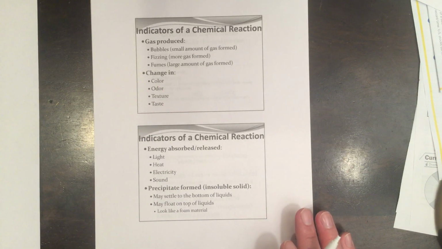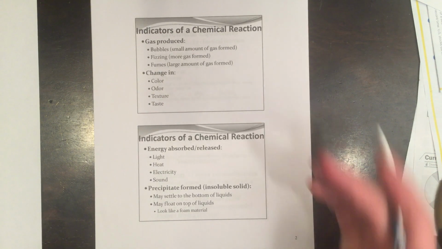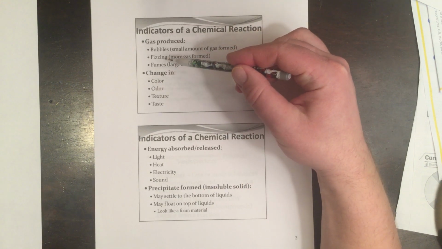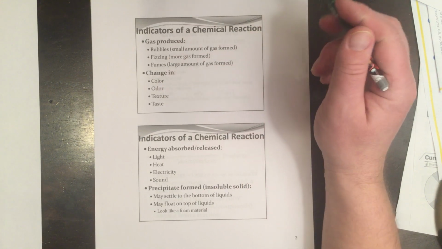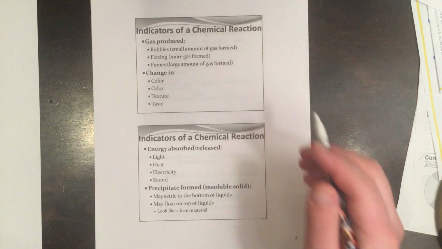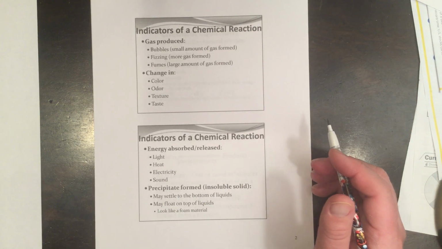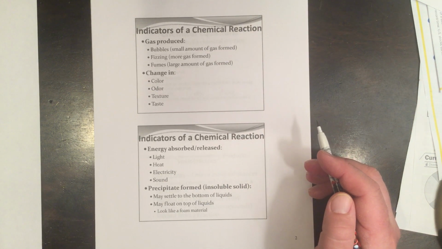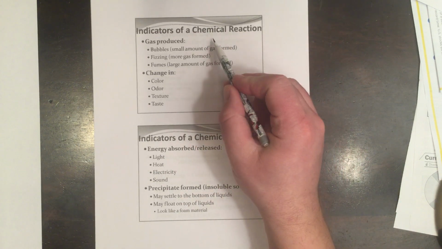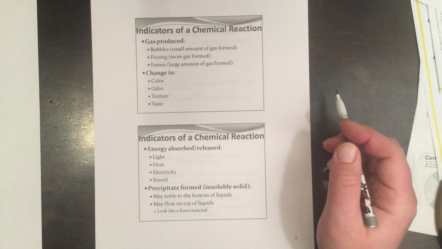So here we go, the indicators. I just mentioned a couple. Bubbles, fizzing, fumes. Now make sure you would never actually put your nose over something, okay? But if you could see fumes come up or notice some sort of smell, that is an indication that we had a chemical reaction, that you do have new substances.